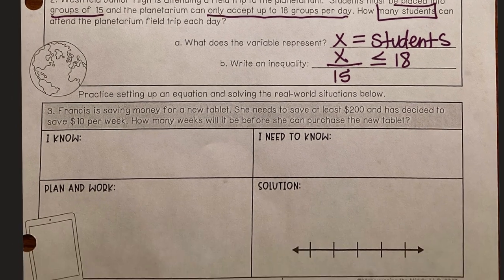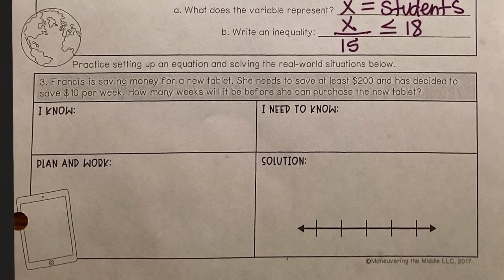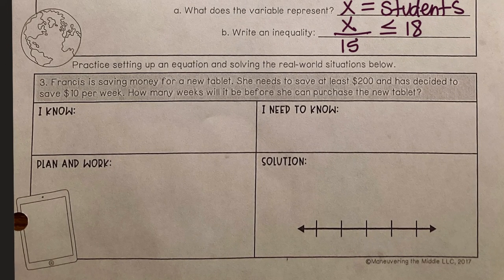All right, now we're going to set up an equation and solve using a real world scenario. So here we go. For number 3, Frances is saving money for a new tablet. She needs to save at least, which is important, that tells us our inequality symbol, $200, and has decided to save $10 per week. So every single week, she's saving $10. How many weeks is what we're looking for? Will it be before she can purchase the new tablet?